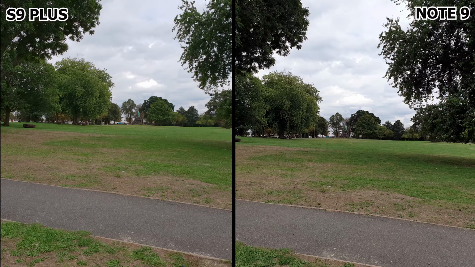This next landscape shot, again, not much difference in terms of field of view, sharpness and detail, but I might probably say that the grass is ever so slightly darker to the right on the Galaxy Note 9, but again, it's such a minute difference. It's really hard to tell the difference unless you really take time to look, but at a glance, very similar in both. So again, let me know what you think in the comment section below.